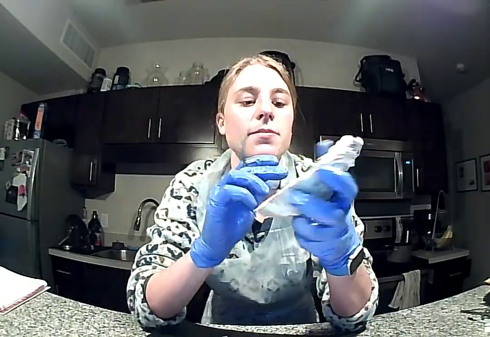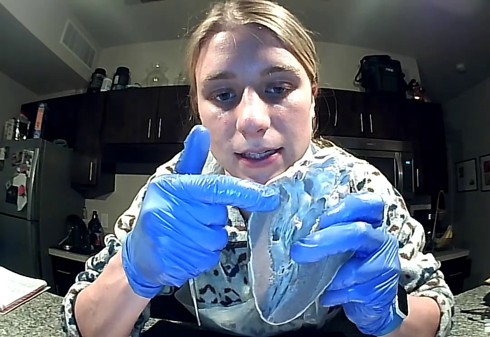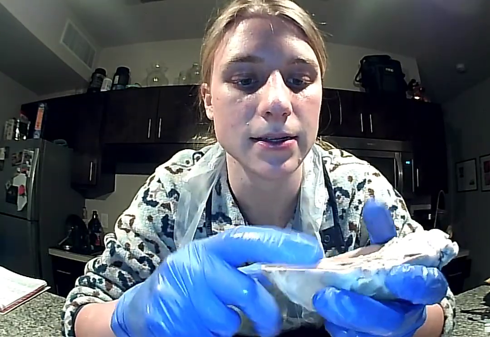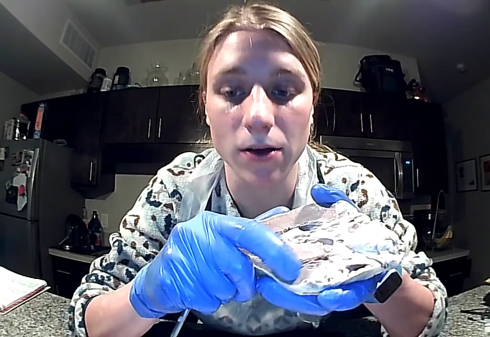The myocardium is the muscle. So that's the muscular layer of the heart. So as you can see, the muscular layer here and here, that's going to be our myocardium. And that is all I've got for you today.